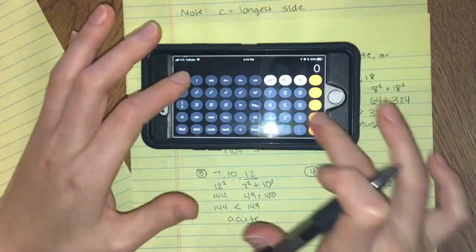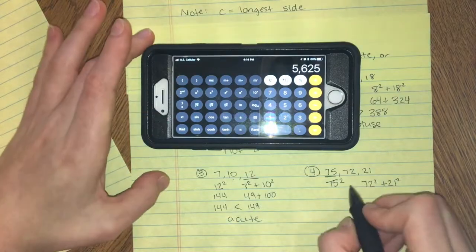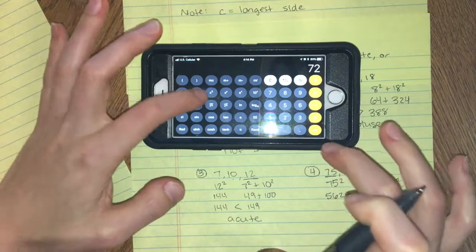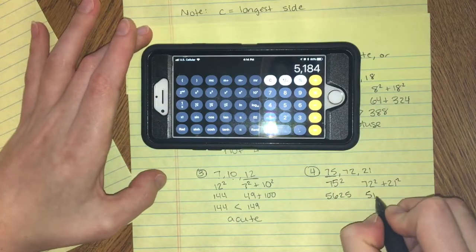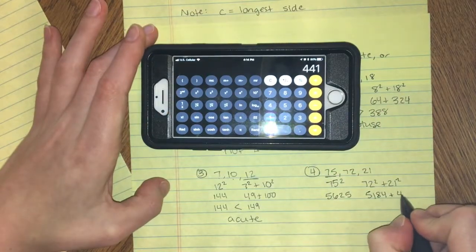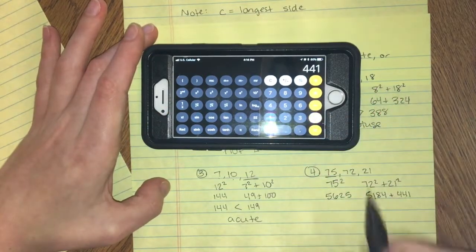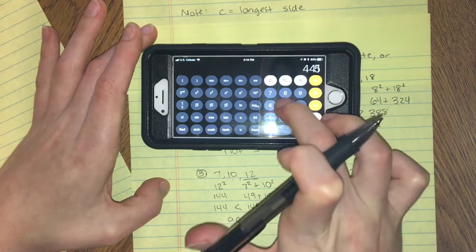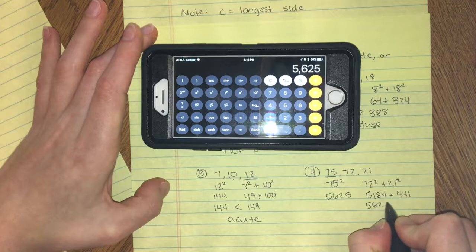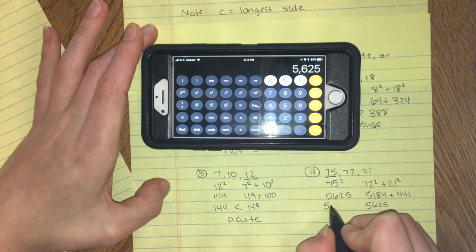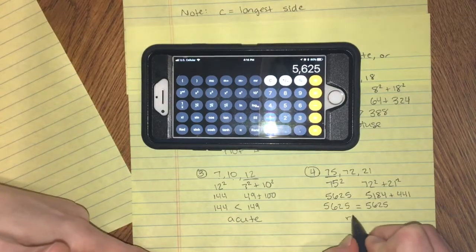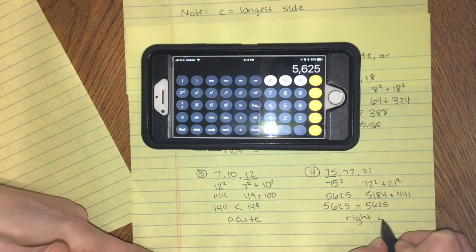Okay, so 75 squared gives us 5,625. 72 squared is 5,184, and 21 squared is 441. So I add that to 5,184, and we get 5,625. Compare that to 75 squared. They're equal to each other, so that means this is a right triangle.